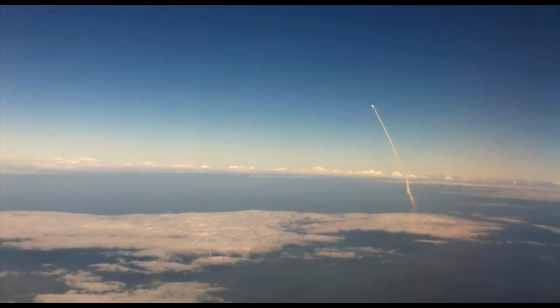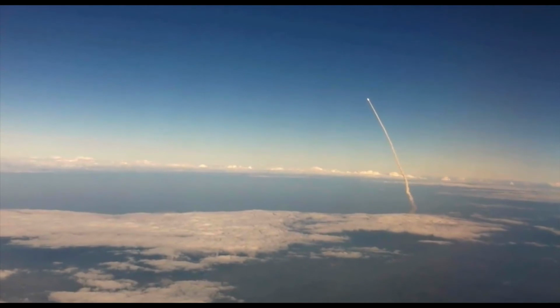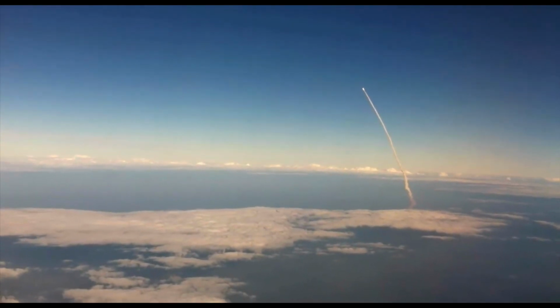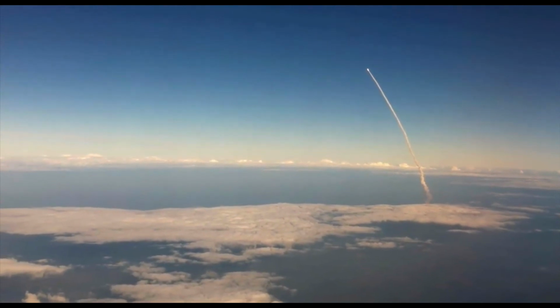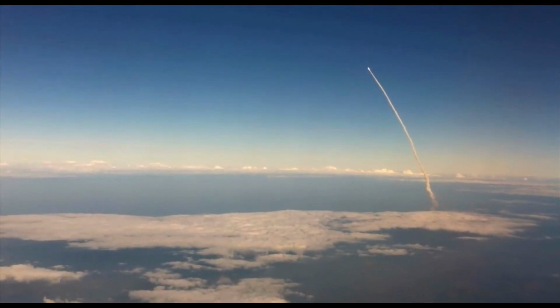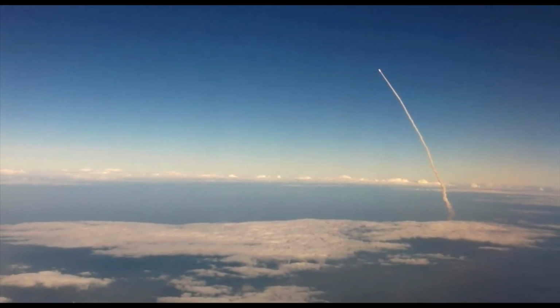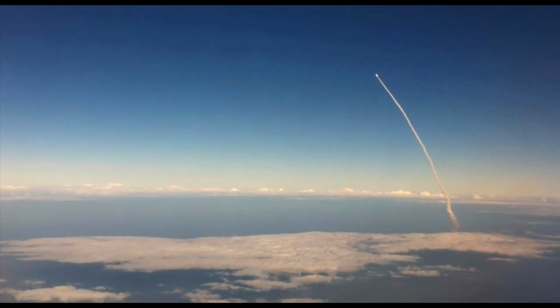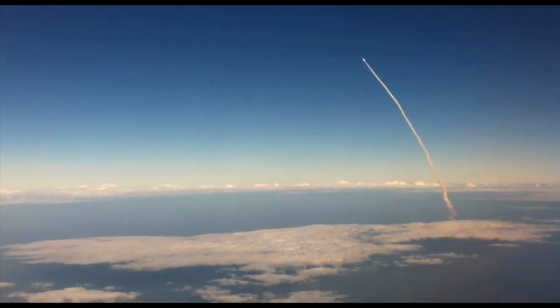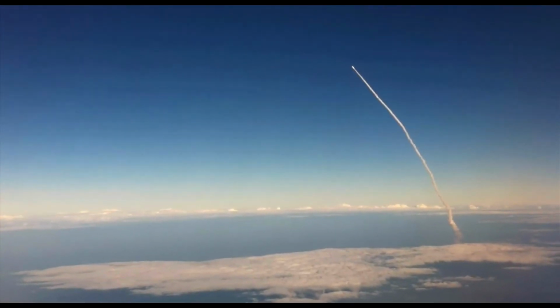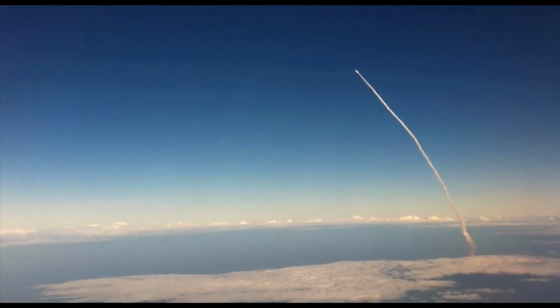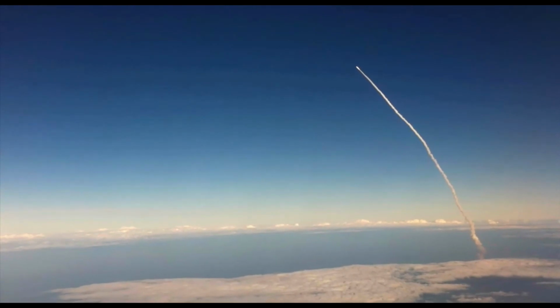And again, illustrating Newton's third law, for every action, there's an opposite and equal reaction. The rocket thrust pushes down, the rocket goes up. Pretty cool.